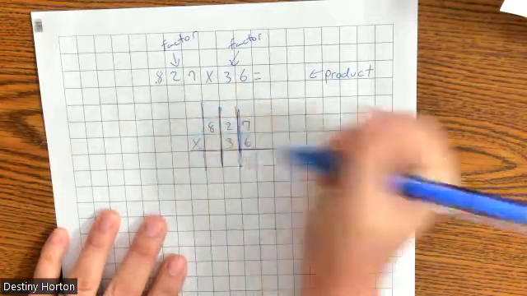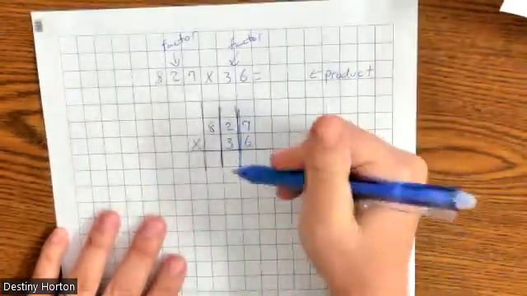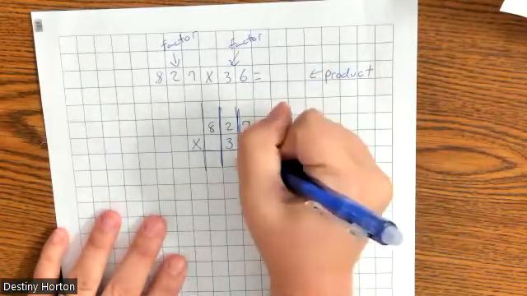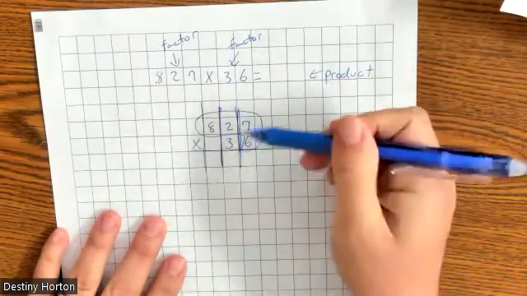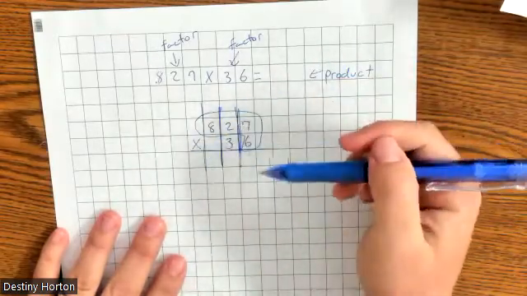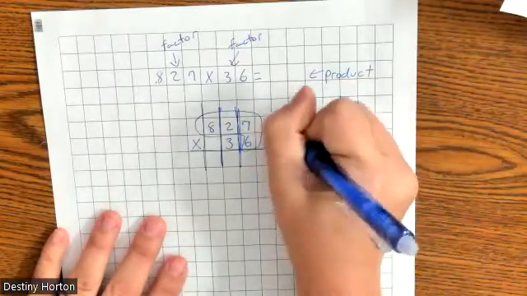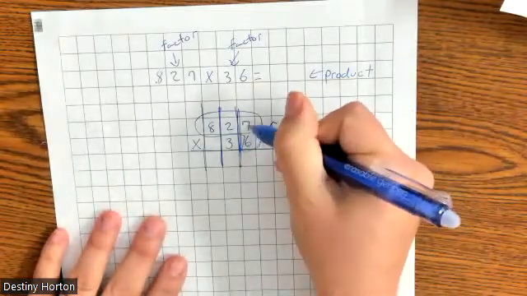So when we are multiplying, we start with the ones place in our bottom number, and we multiply it times everything on the top. So we circle that in order to help us remember that we need to do all of this first. We always go up first. So we're going to do 6 times 7.